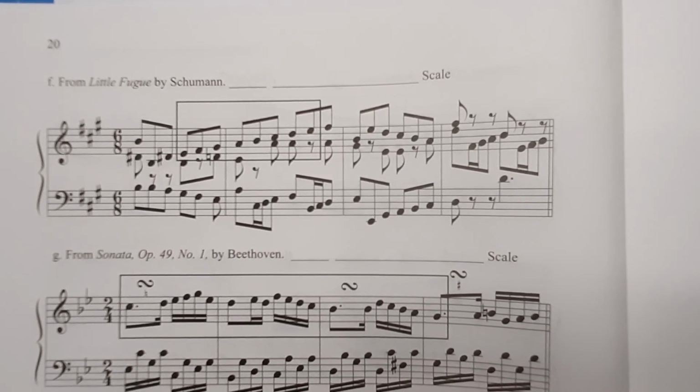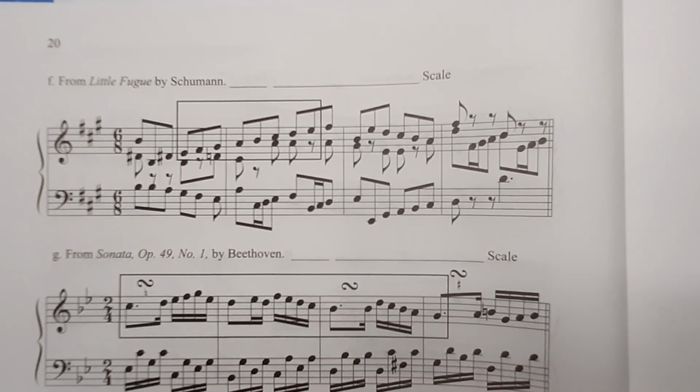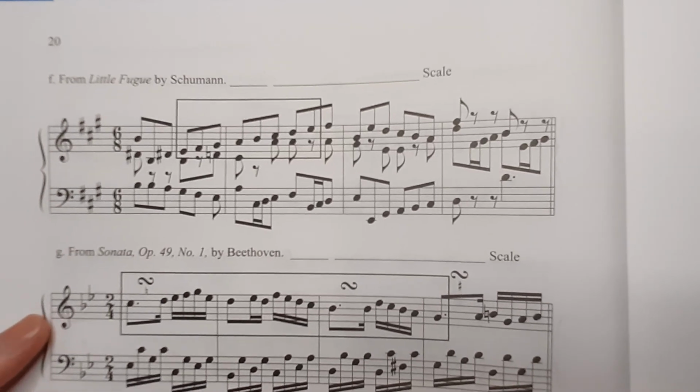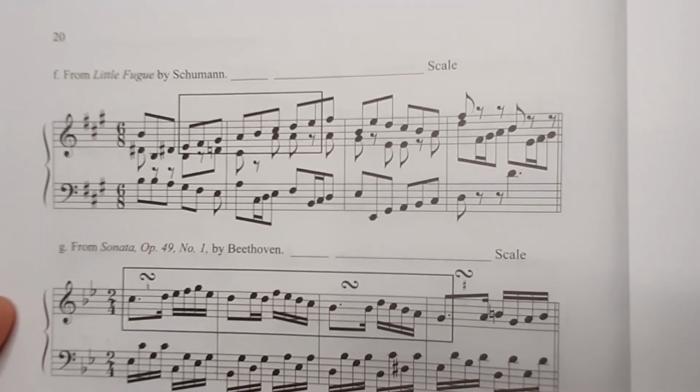Let's go to the next page now. This is page 20, but you know what? We have to stop here. We are running out of time. We're going to do page 20 next week then.